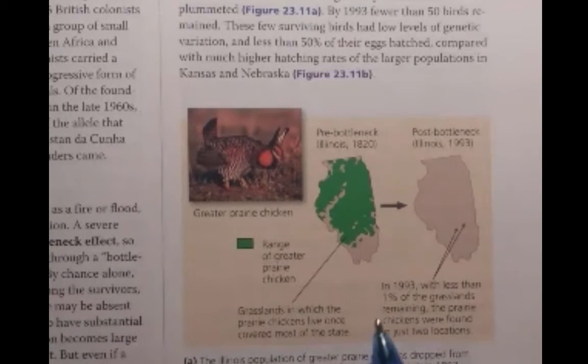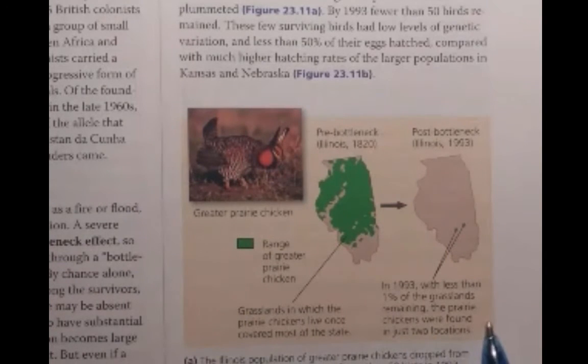In fact, what we see here says that in 1993, with less than 1% of the grasslands remaining, the prairie chickens were found in just 2 locations. So they passed through that bottleneck. Now let's look at the data at the bottom of the picture.